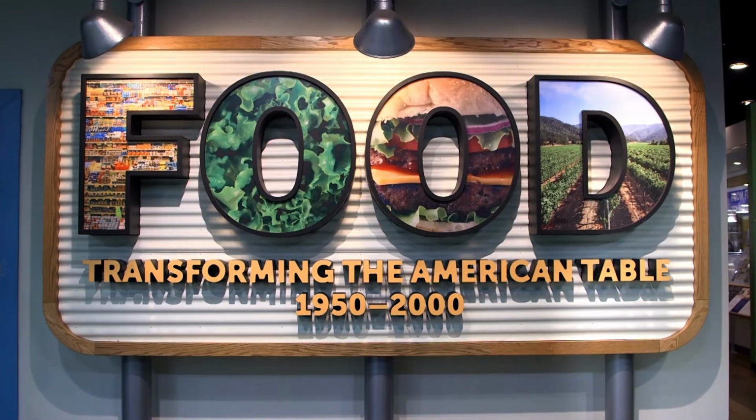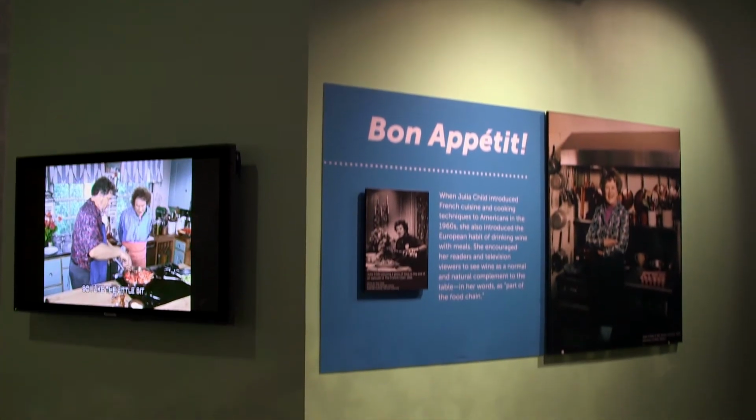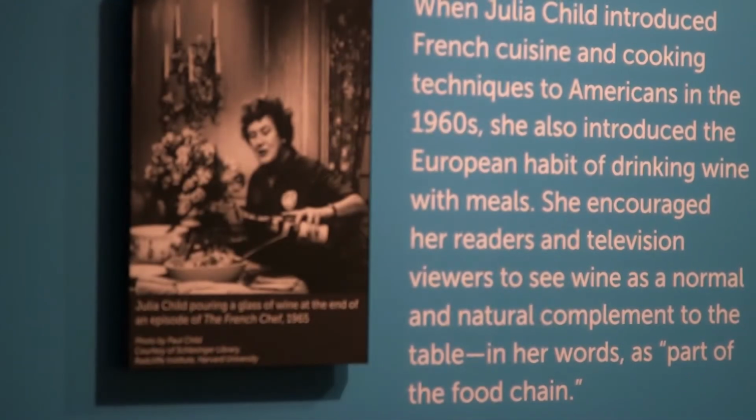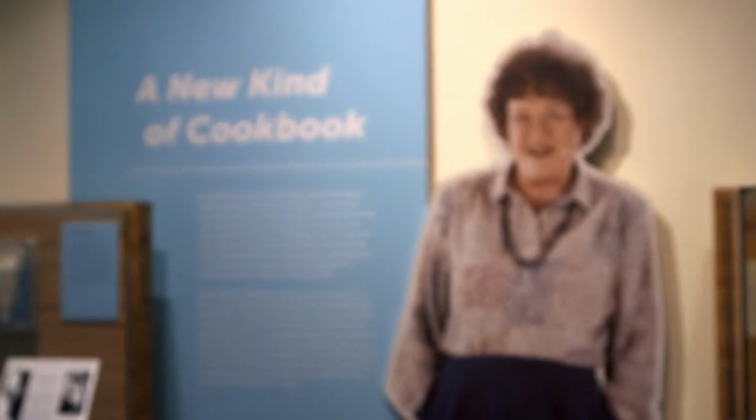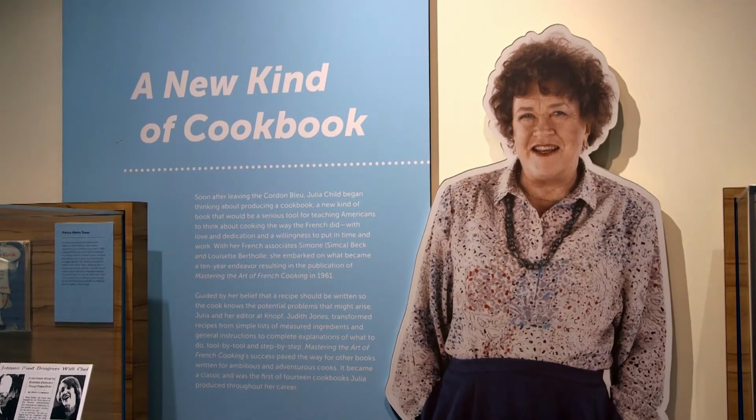I'm here in an exhibition at the National Museum of American History called Food, Transforming the American Table, 1950 to 2000. The exhibition explores some of the major changes in food and wine in post-war America, from the impact of innovations and new technologies to the influence of social and cultural shifts. It opens with the story of Julia Child, whose cookbooks and televised cooking shows introduced many Americans to French cuisine and changed the way they thought about food and cooking.